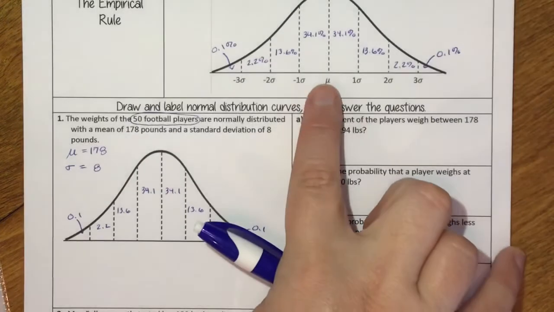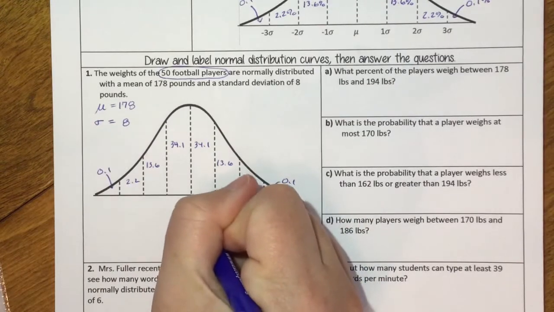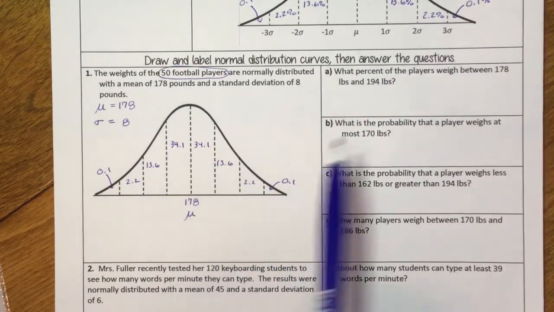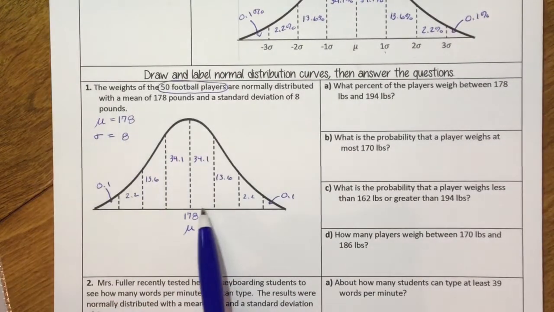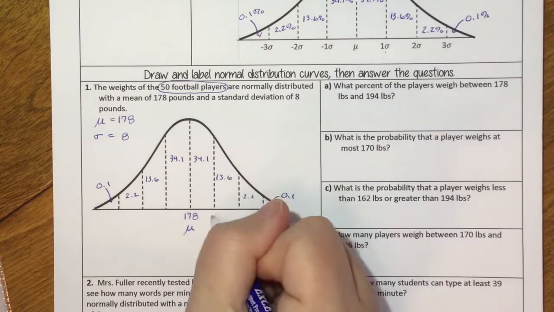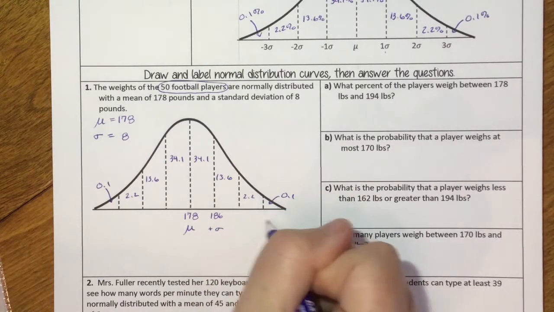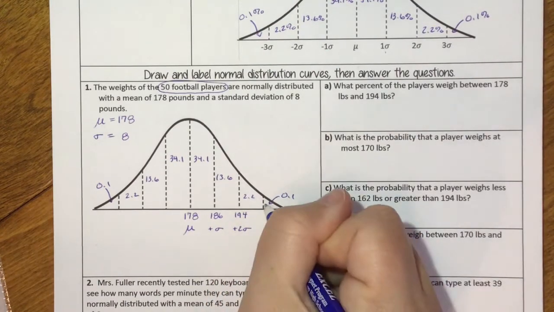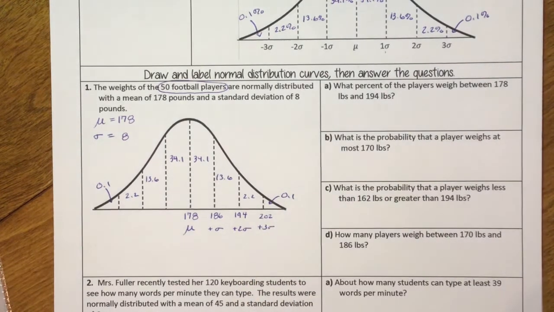So mu is this value right in the very center of our normal curve. We have a mean of 178 pounds for a player. That's mu, the mean. As we move up 1 standard deviation, then 2, then 3 standard deviations, we're adding 8 more pounds each time. So 178 plus another 8 brings me to 186 pounds. That's plus 1 standard deviation. Then I'll add 8 more, so 194 pounds. That's plus 2 standard deviations. And then add another 8 pounds brings us to 202. That's plus 3 standard deviations.